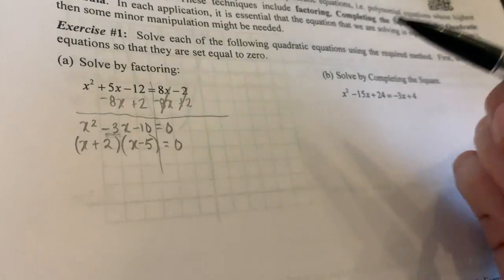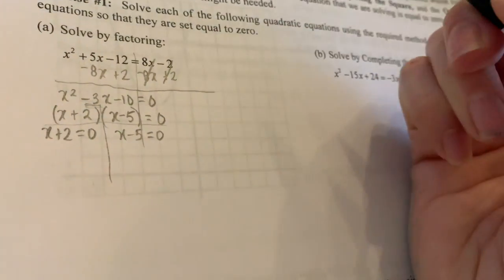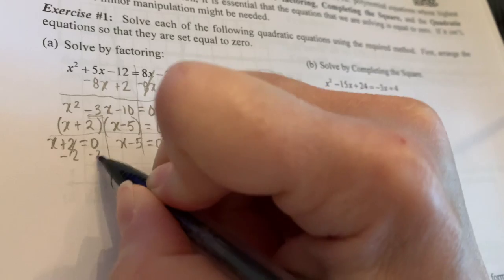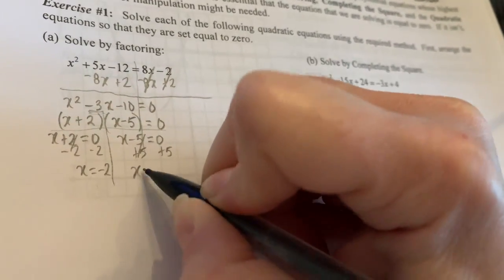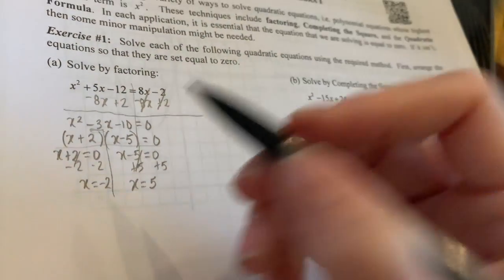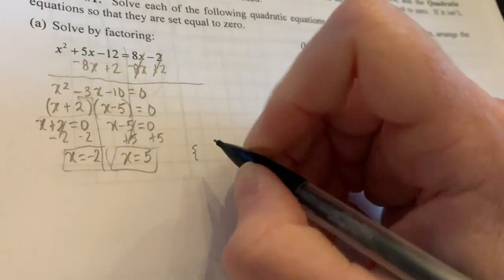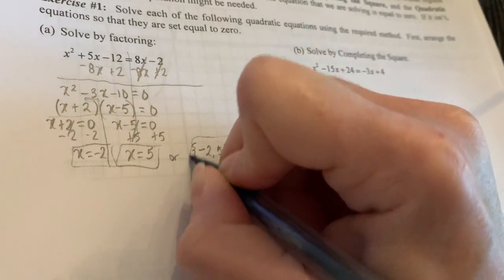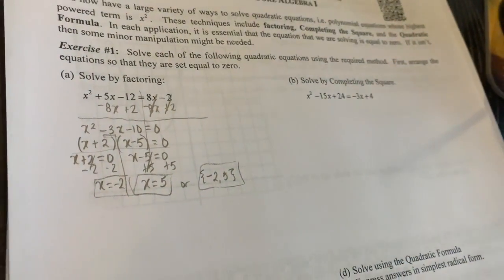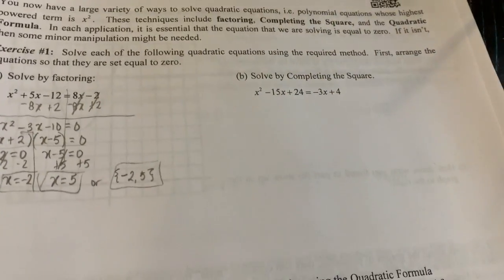Okay, and now we solve. So we split it up: x plus 2 equals 0 and x minus 5 equals 0. Solving, x is equal to negative 2 and x is equal to 5. Remember, you can write those like this, or you can write them as a single set. If you're going to do the single set, make sure you put the smaller number first. Okay, voila.